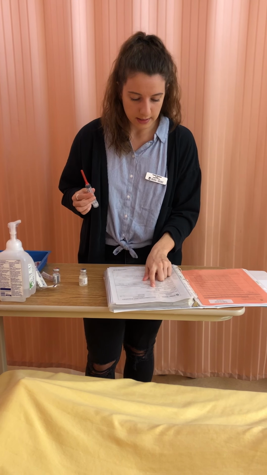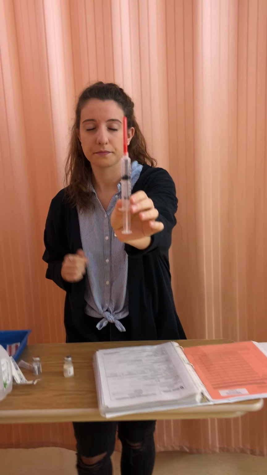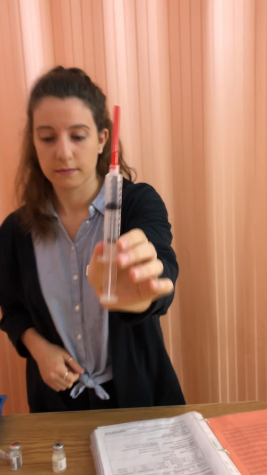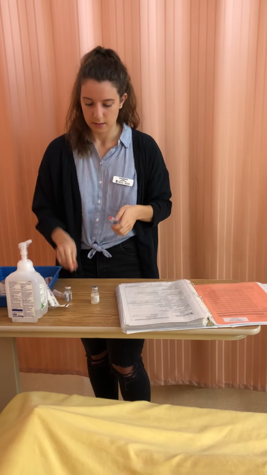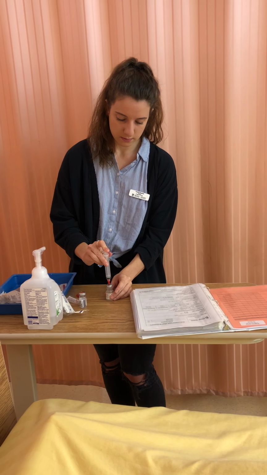So I will be needing 4.8 milliliters of sterile water for my injection. So I will need 4.8 milliliters, or 4.8 milliliters of air. So I have that here. I will inject my air into my vial and draw up that 4.8 milliliters.